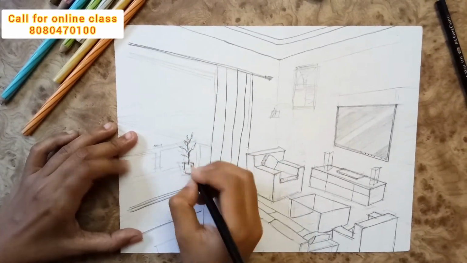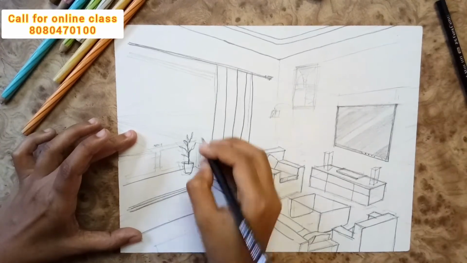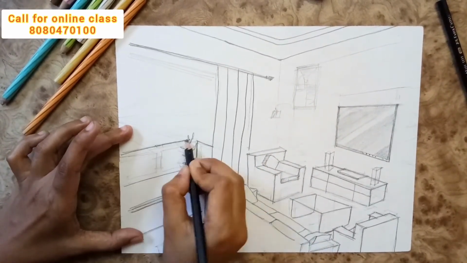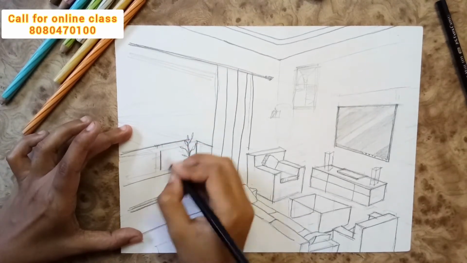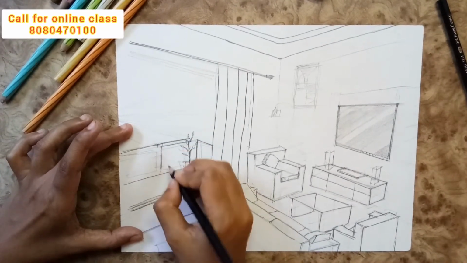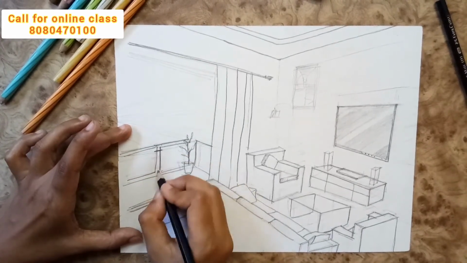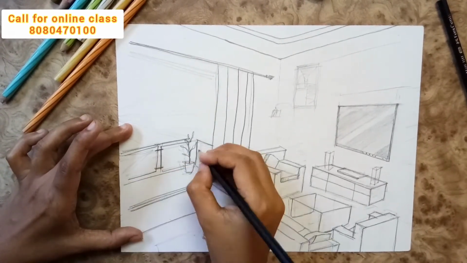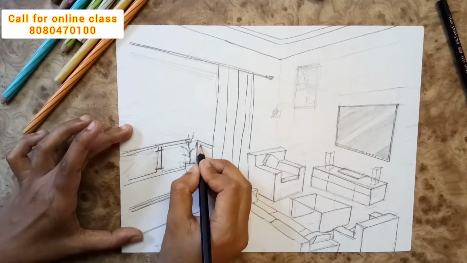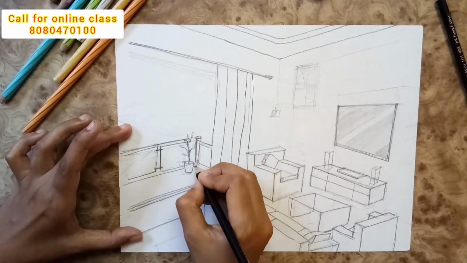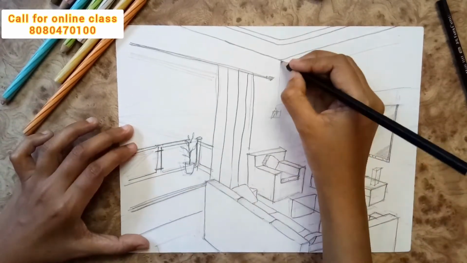And this is the balcony. You can see the glass railings and there is a handrail on the top, and you can make a few planters here. It's very common that a lot of people put planters, so we make just one plant as a sample.